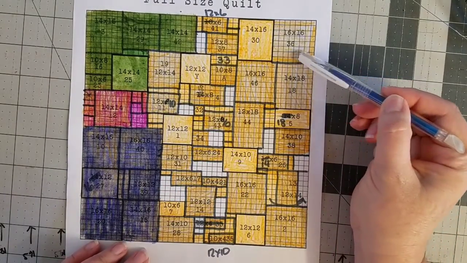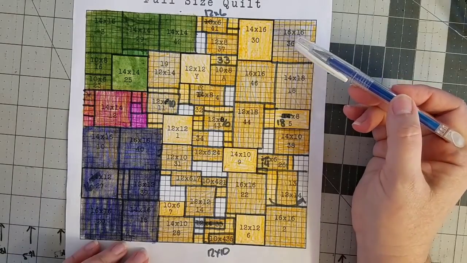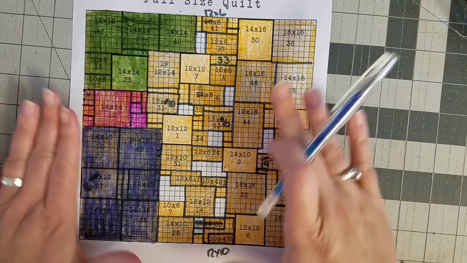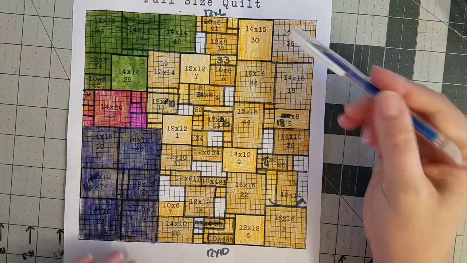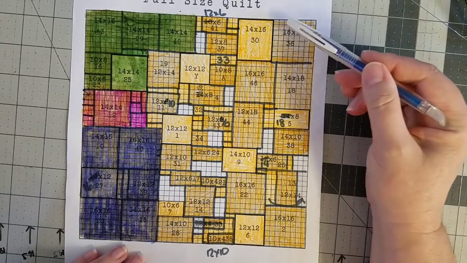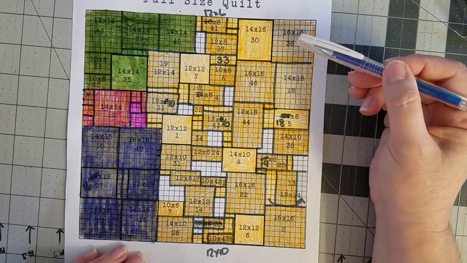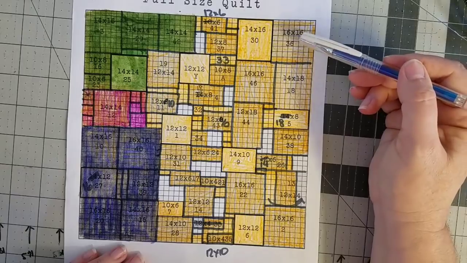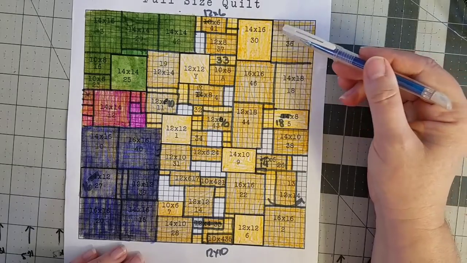Each one of these blocks here has been cut out and placed on the board, and usually I start out with a white empty graph, and I mark out my blocks, and I number them, and sometimes I'll put the size of them in there, and as I cut out each one of the shirts, I color it in.